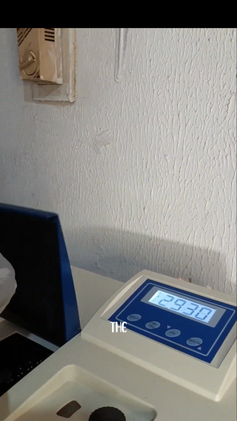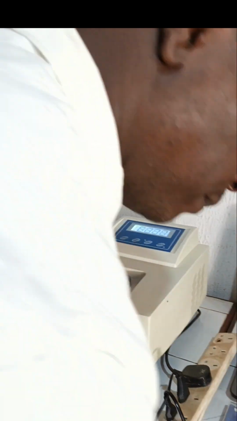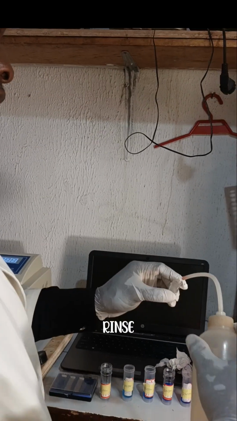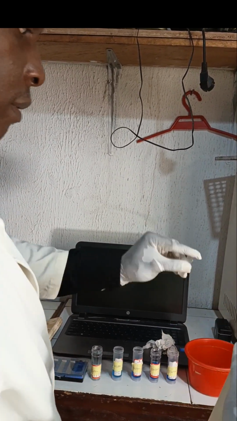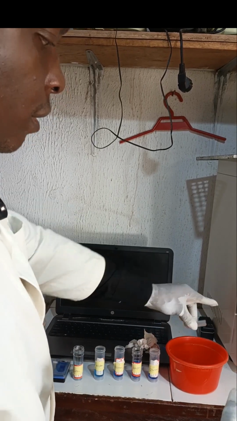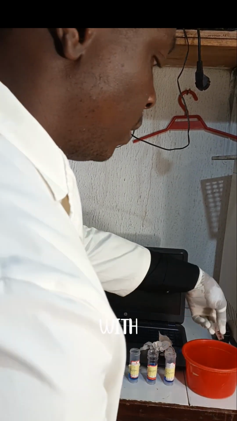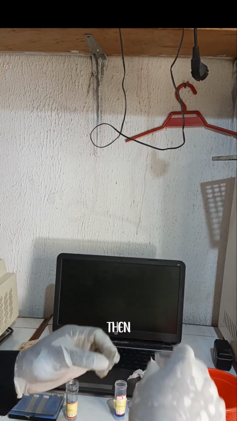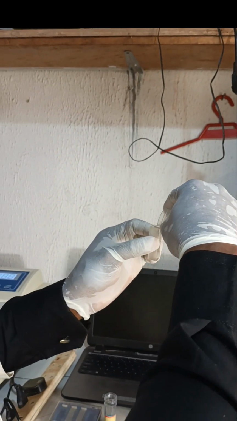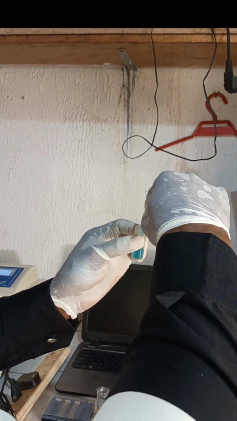So I have to remove the 5 ppm, and then rinse the cuvette with distilled water. Then we add the 10 ppm.